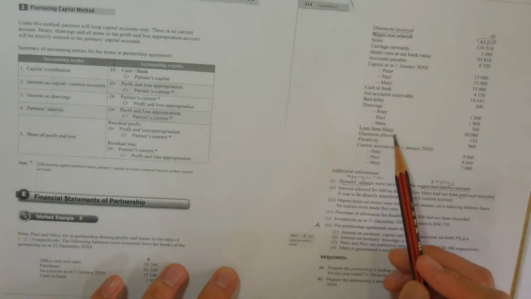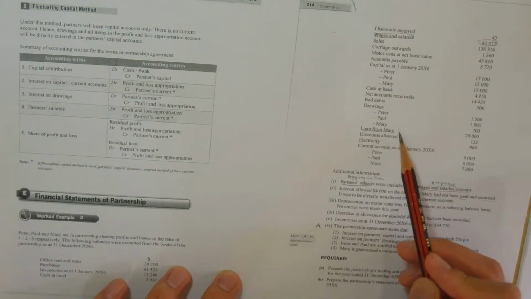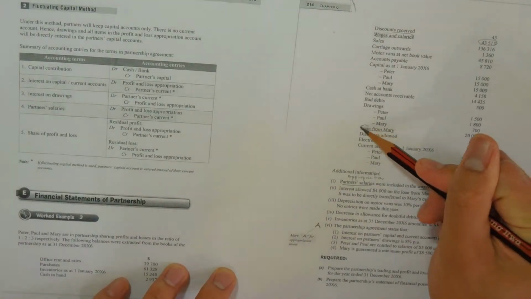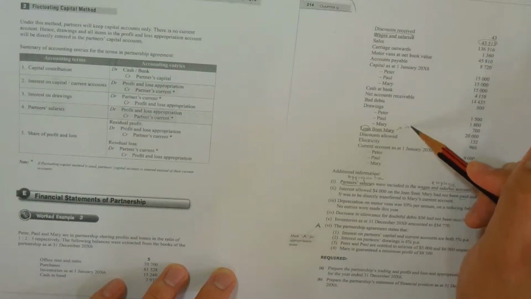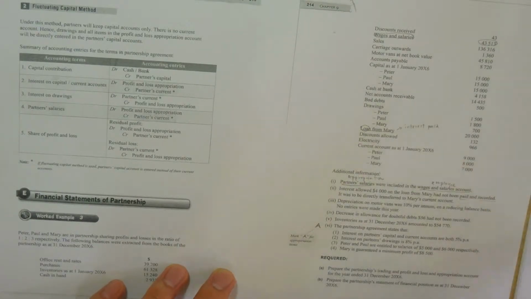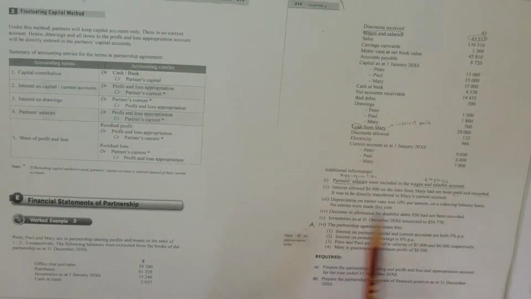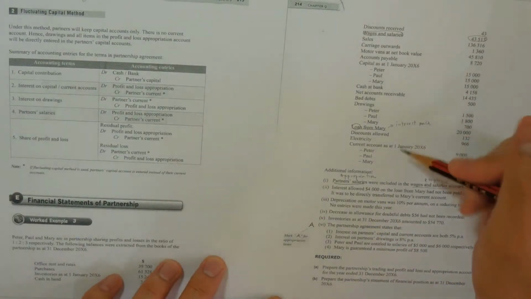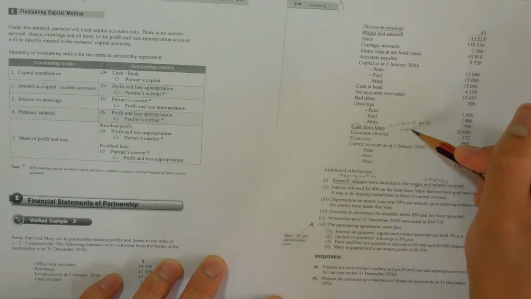This time, Mary as a partner lent money to the partnership. Therefore, you have a loan. Always when you see the word loan, you need to remind yourself that there is interest you need to pay. So this is for the second part, and this interest is, of course, an expense.